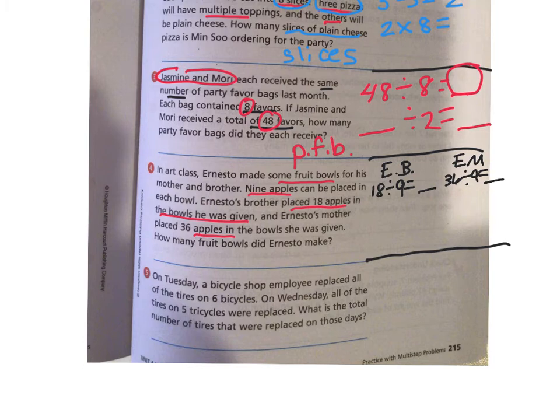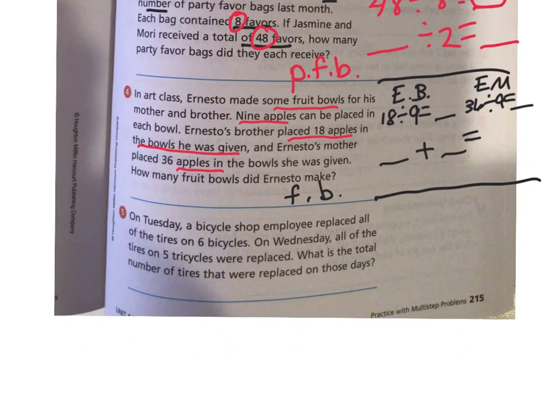And then, just like we did up above, we're going to have another equation where we take both of those answers and add them together to see how many bowls he made. So do both of your problems, fill them in, and then move your answer over to the line, and fruit bowls would be your label, okay? Pay close attention here, guys, because you're going to be doing some of these on your own on the next page. All right, let's look at our last one.